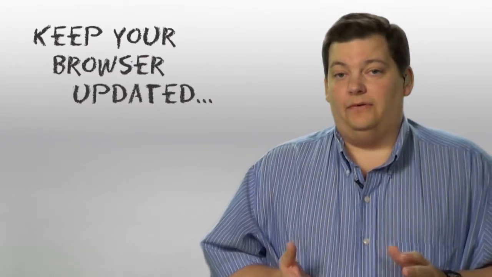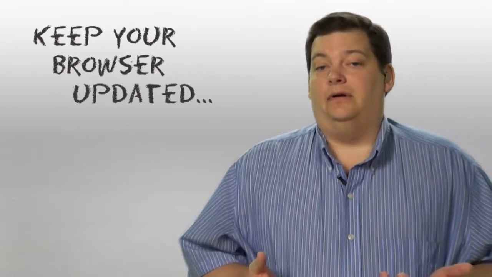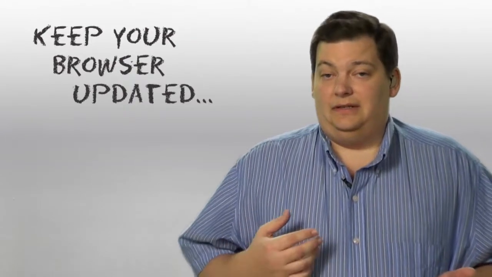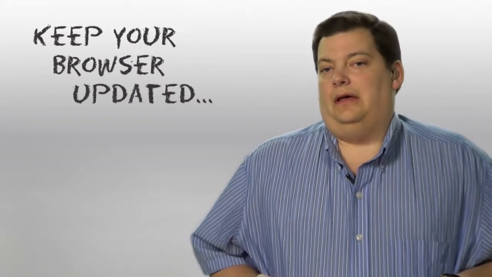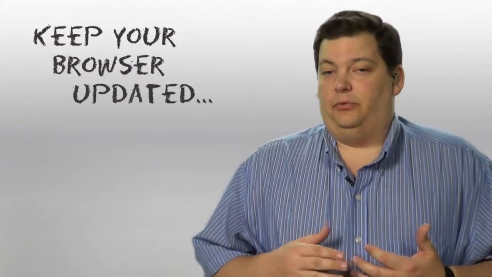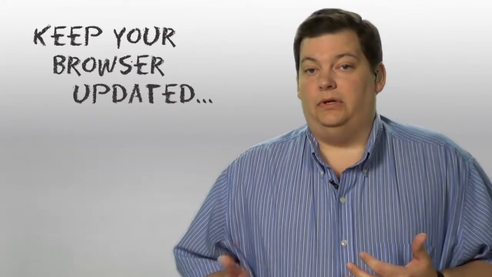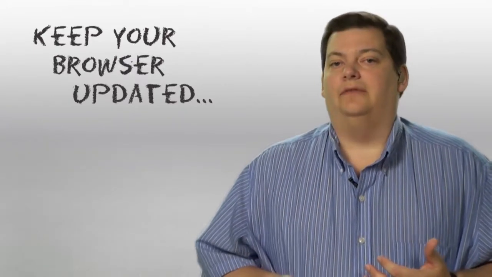The other thing you should always make sure is your browser is updated. Internet Explorer, Firefox, Chrome, Safari, whatever you're using, come out with regular updates as well. In fact, they've been known to have vulnerabilities in all those browsers. And Microsoft obviously updates Internet Explorer along with the rest of Windows. But you should always be checking for updates with those.